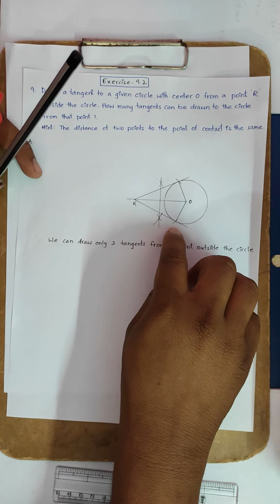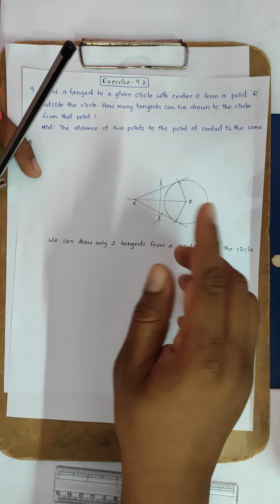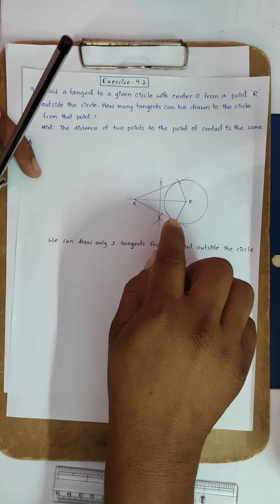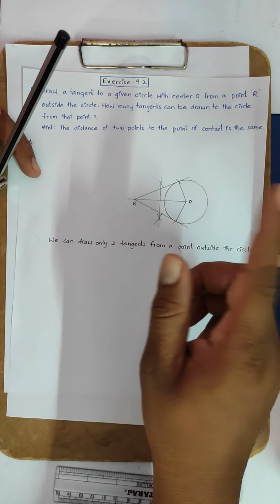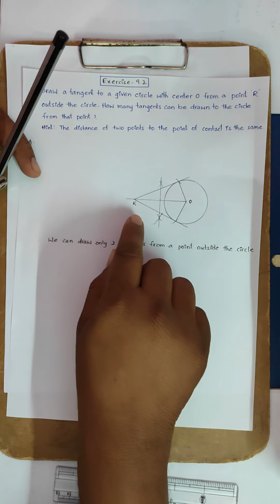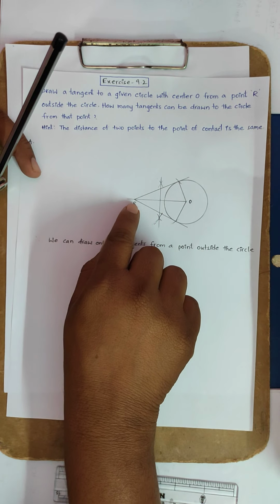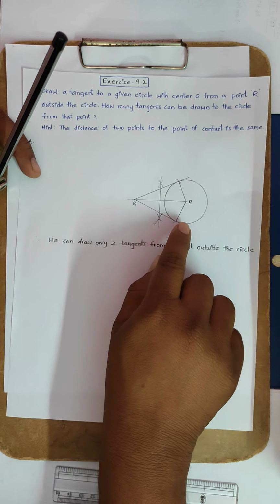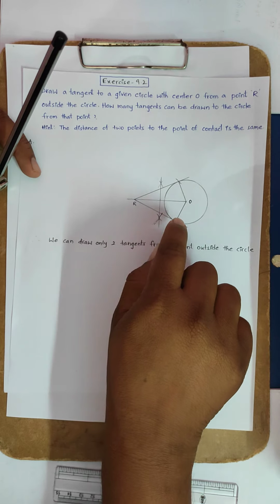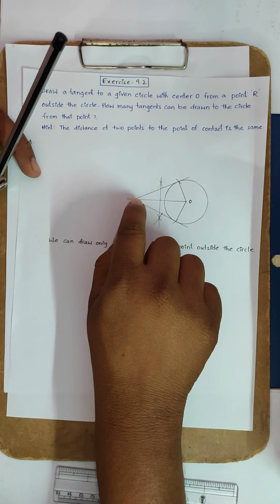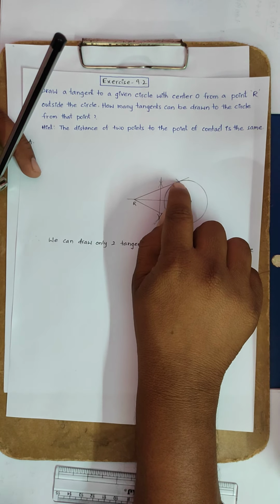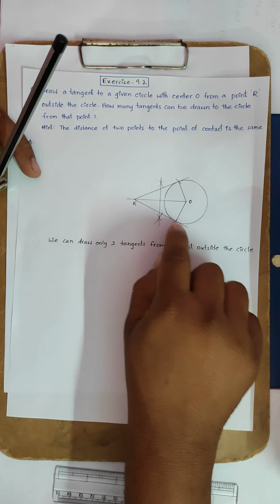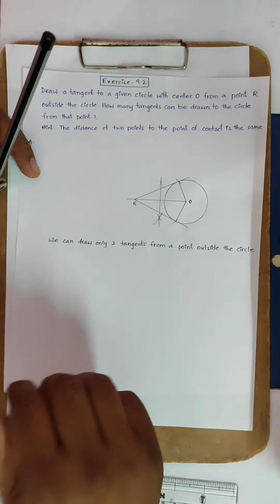These arcs show where the tangent touches the circle, so we can know the exact point. Then finally you draw a line from R to the point where the arc intersects the circle. Then we will get these two tangents.